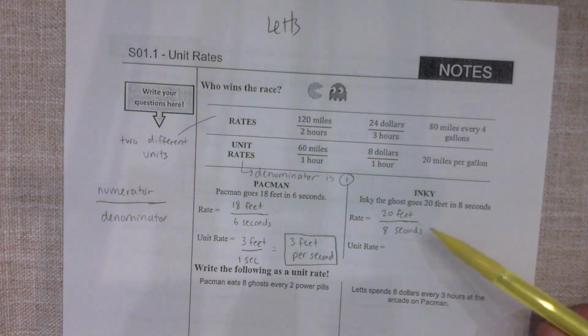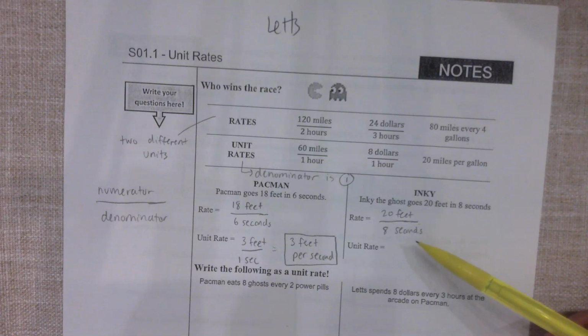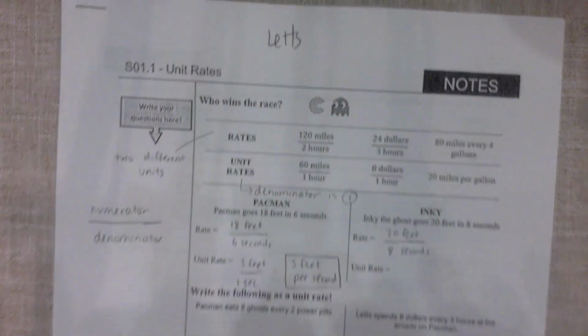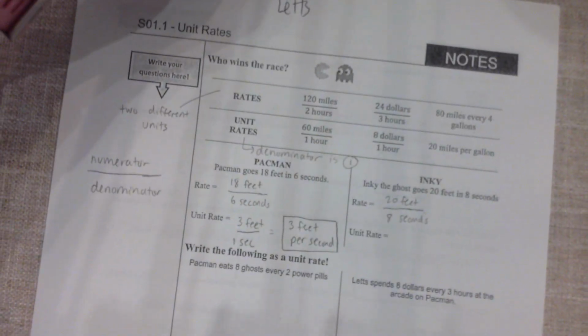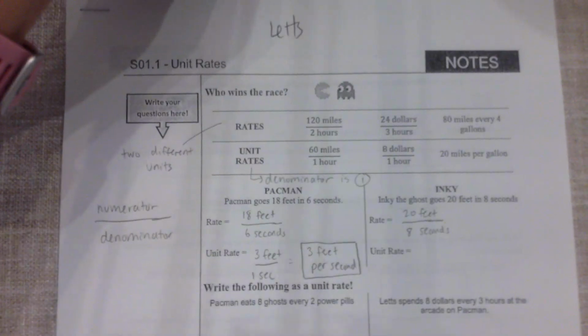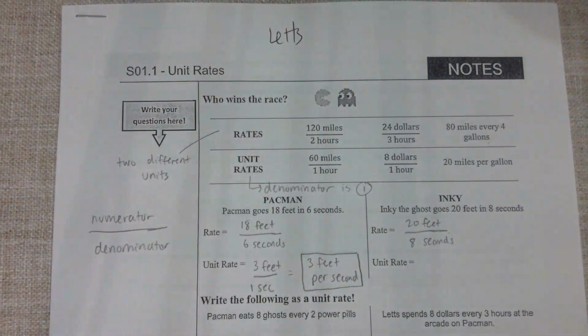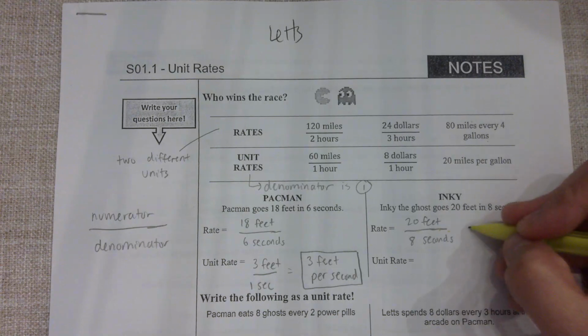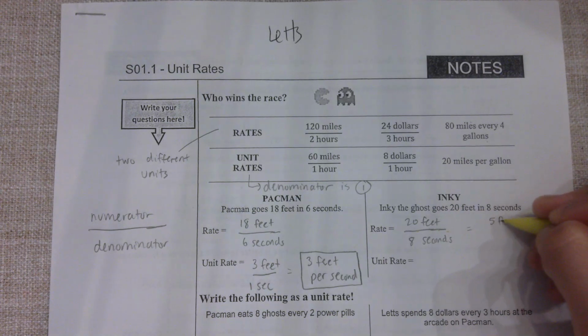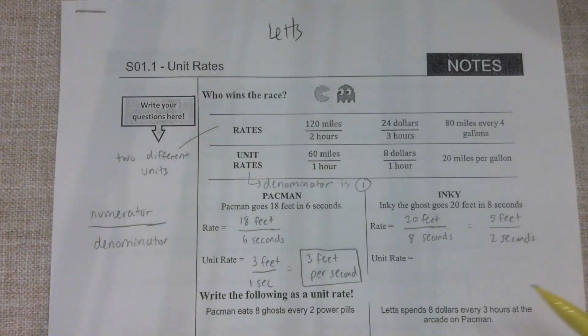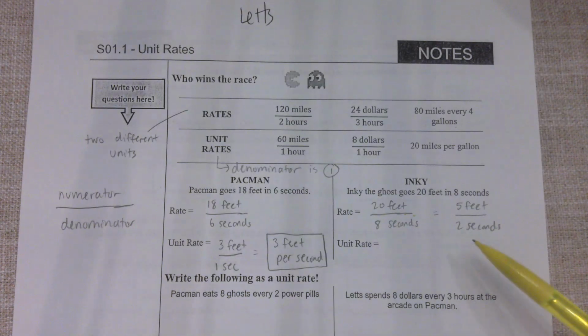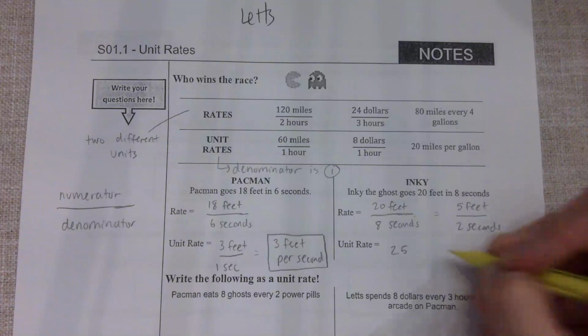This one, we have 20 feet in 8 seconds. So this one, 20 isn't exactly divisible by 8, but we can reduce it to make it easier. So, right, you're going to have to reduce your fractions. Let me refocus this. So let's see, they're both divisible by 4. So we could do 5 feet divided by 2 seconds. And then I like to use decimals, so we can use a decimal for this. 5 divided by 2 is 2.5 feet per second.